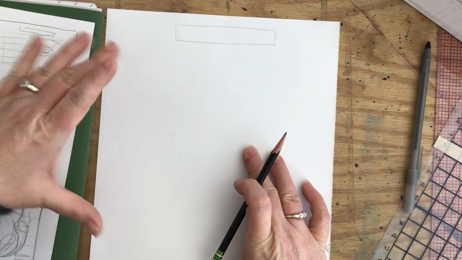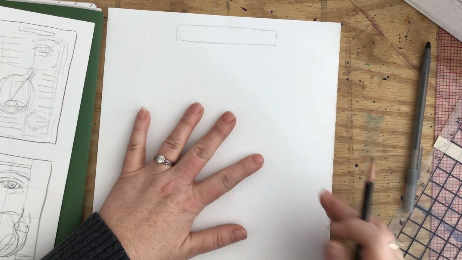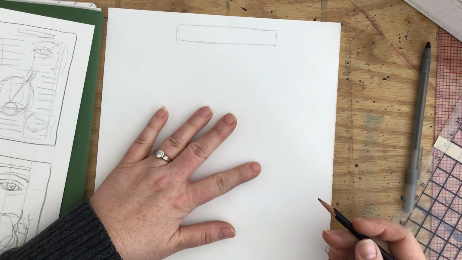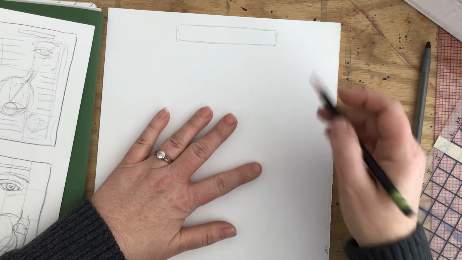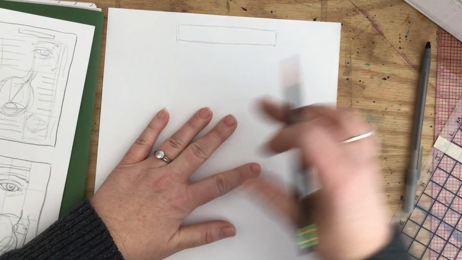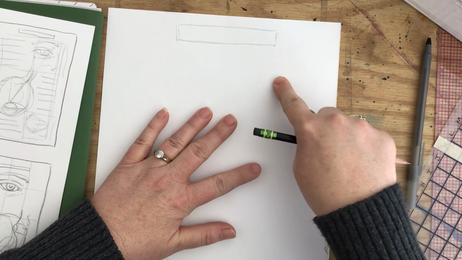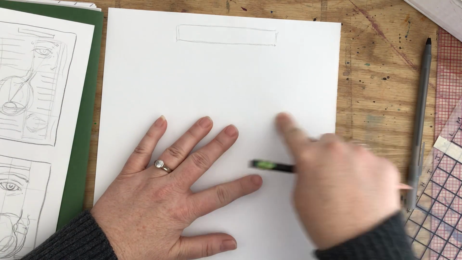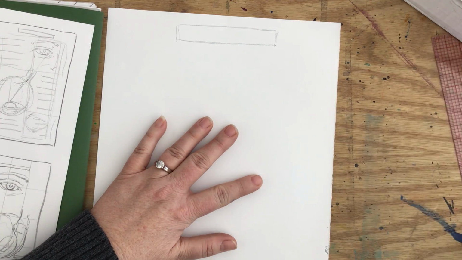I want my eyeball illustration to be the biggest portion here in the middle, and I think it should take up about the same amount of space as my hand. So my portrait eye will fit about right here on this sheet. So what I'm going to need to do first is measure.